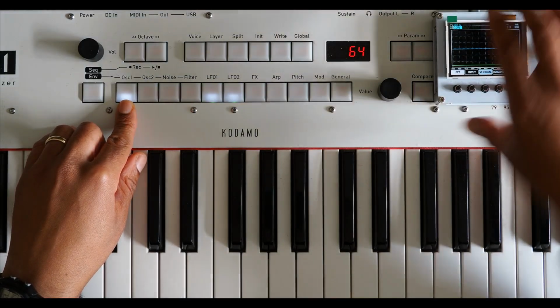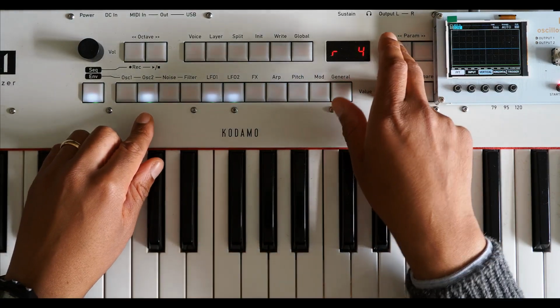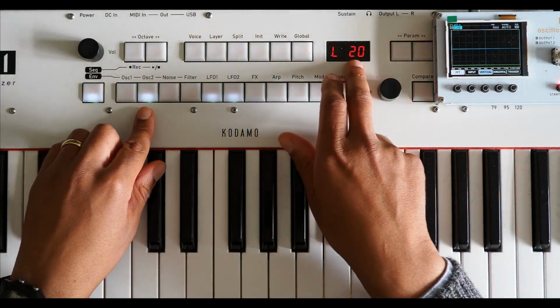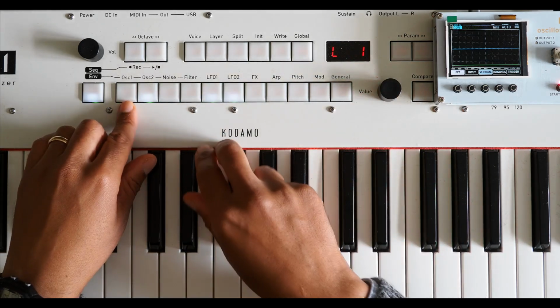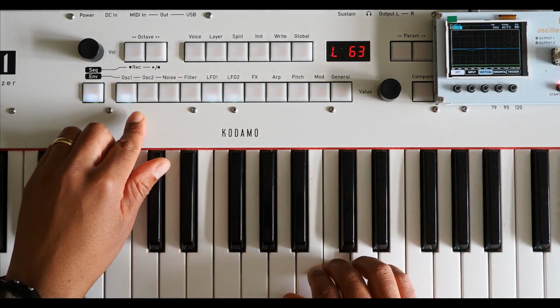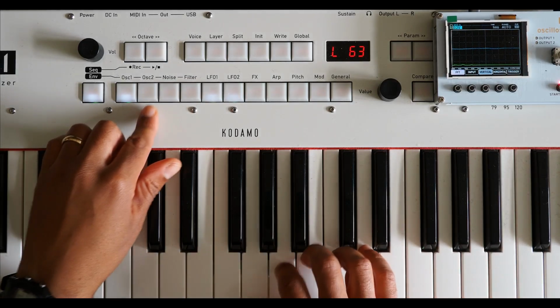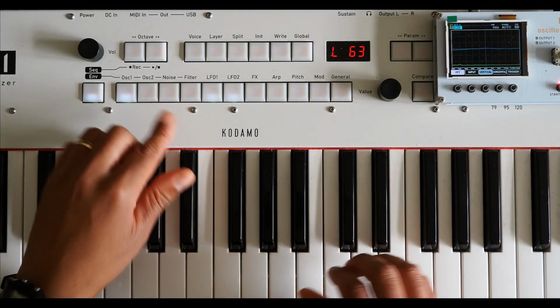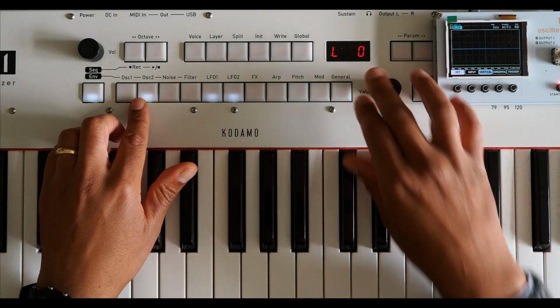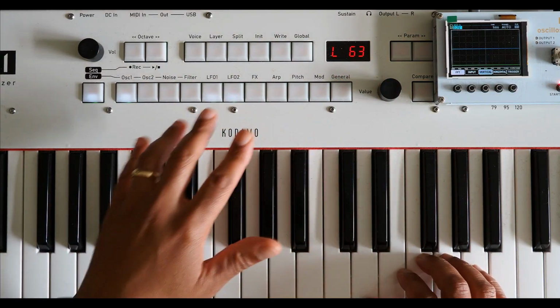Let's see if I turn down oscillator 2 to 0, and we'll just listen to oscillator 1. So this is, turn oscillator 2 off completely.